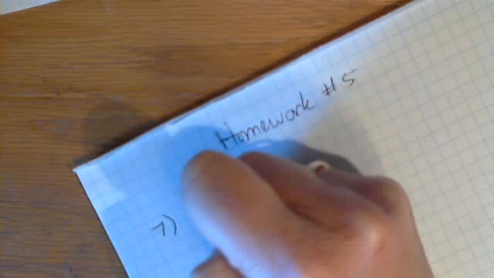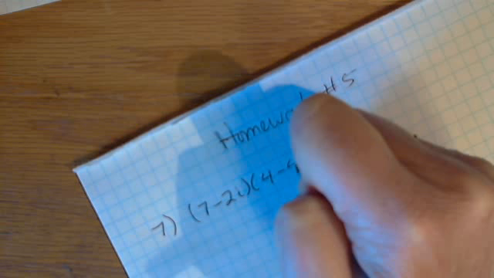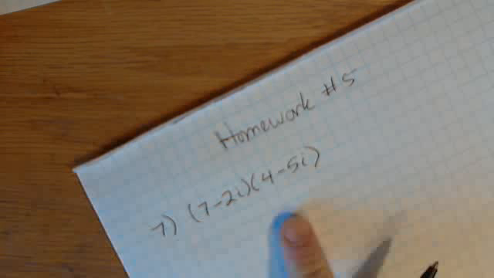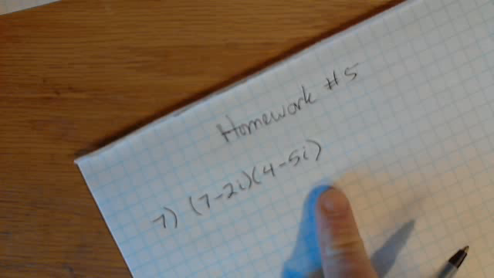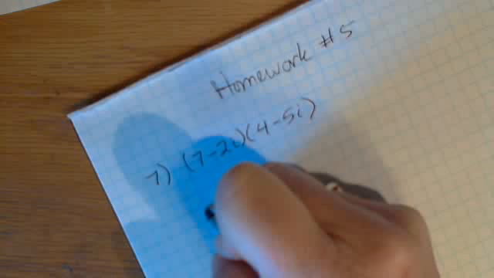This is homework number 5, and I'm going to show you another method for doing problem 7, the problem where you needed to multiply two binomials, 7 minus 2i times 4 minus 5i. In the previous video, I showed you how to do it with the FOIL method. In this video, I'm going to show you how to do it with an area model, the box method.